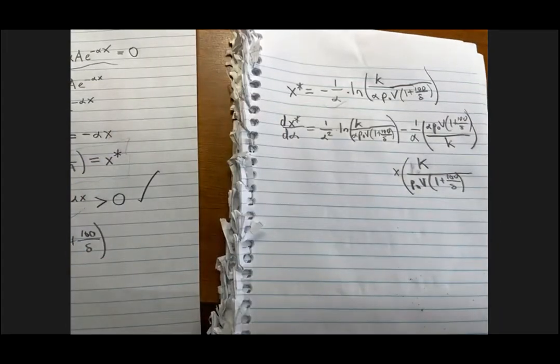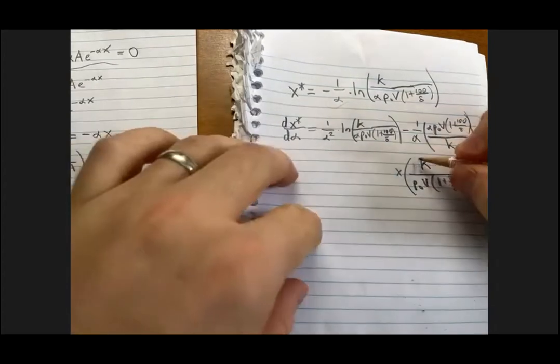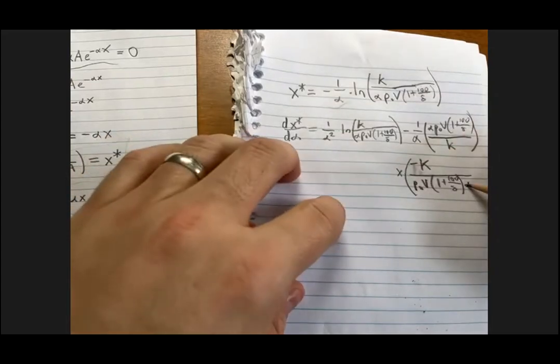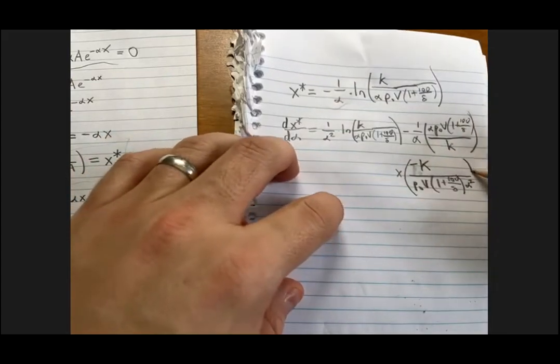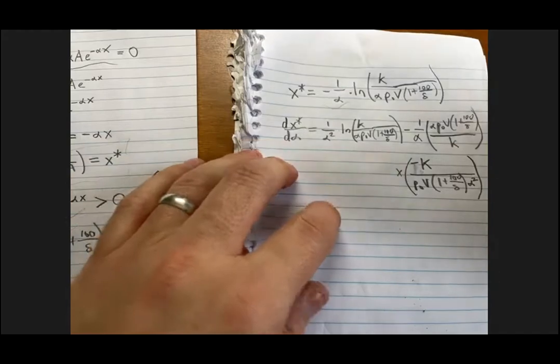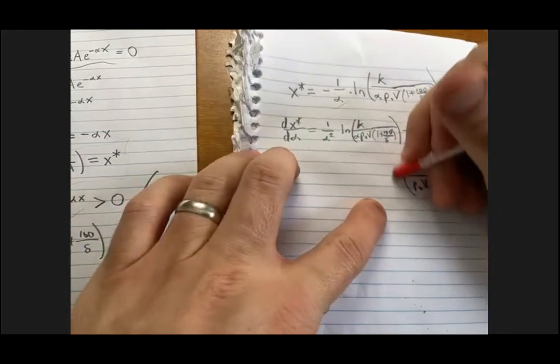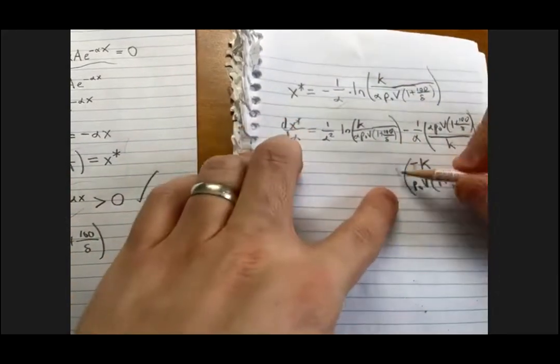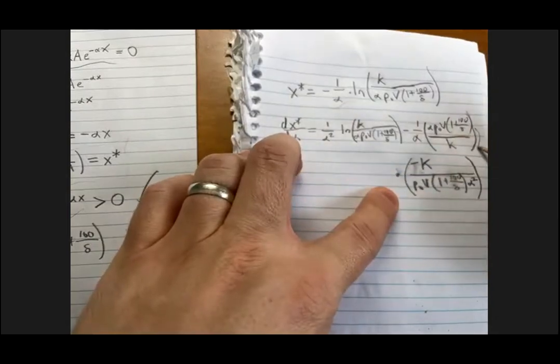Now I want to take the derivative of 1 over alpha, which is actually negative 1 over alpha squared. Okay, so this x is actually not an x, it's a multiplication symbol. So this, it would go there if I had room.